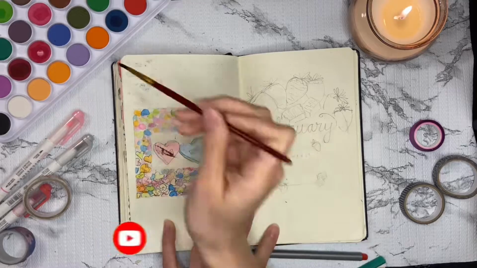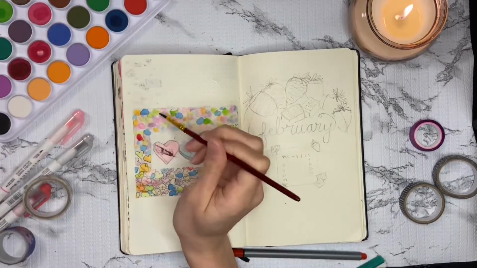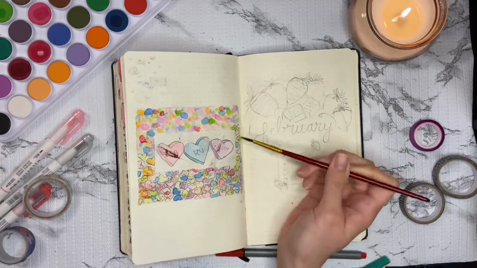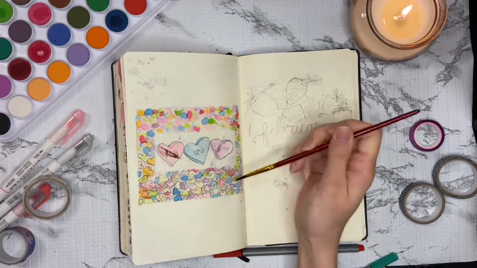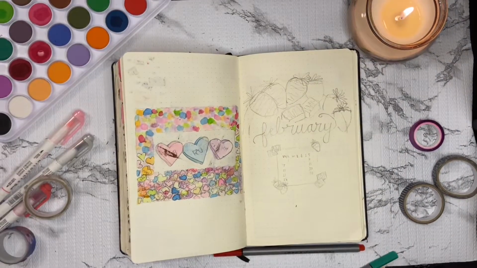I also think it's a great theme for February because I've seen so many people use it in different spreads in their February bullet journals. They used them for mood trackers and all sorts of different things, and they just all looked really great. So I think it is a definite top 4 themes of February.